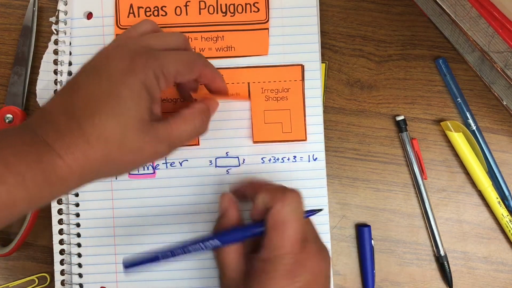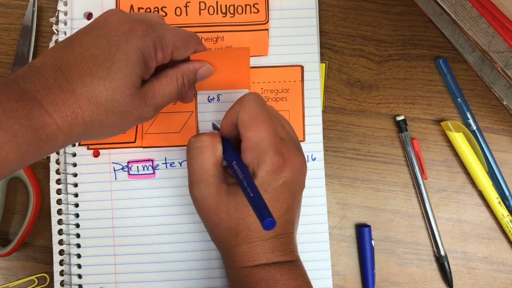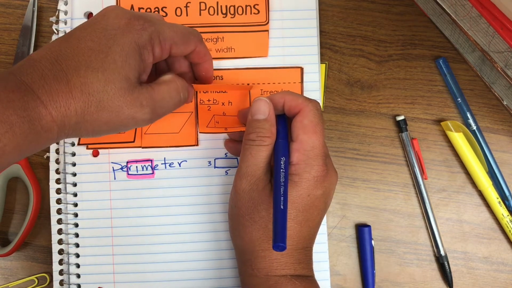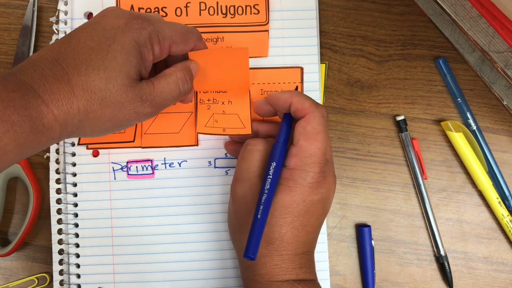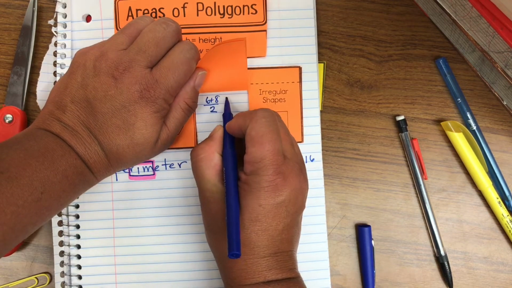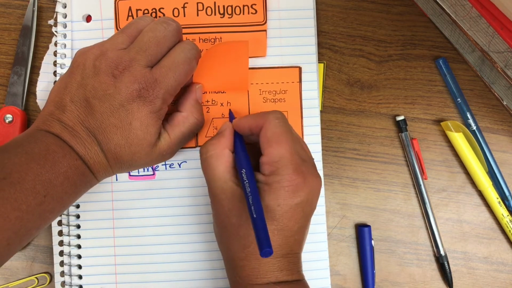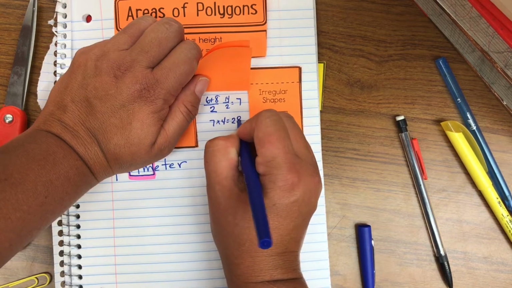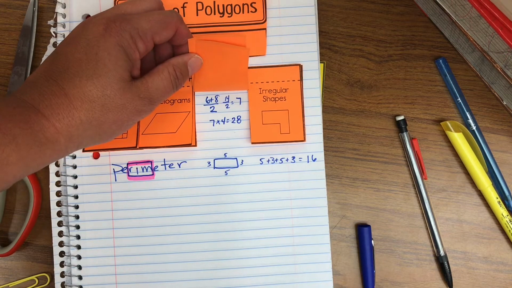So the first thing I would do is take the 6 plus the 8, then divide by 2. That's how I would set that up. So if we have 6 plus 8, that's 14. Divided by 2, that's going to give me 7. Now I can multiply the height. So 7 times 4 is 28 square units, whatever that shape may be.